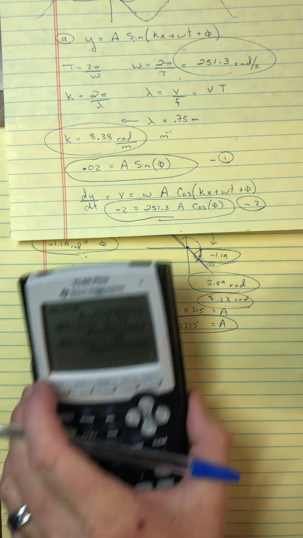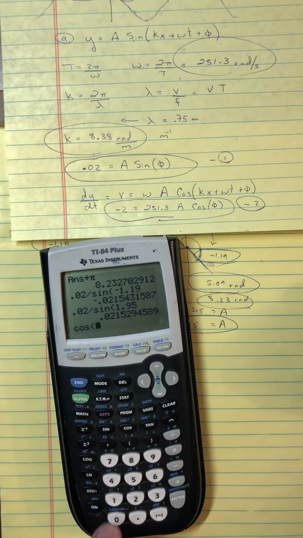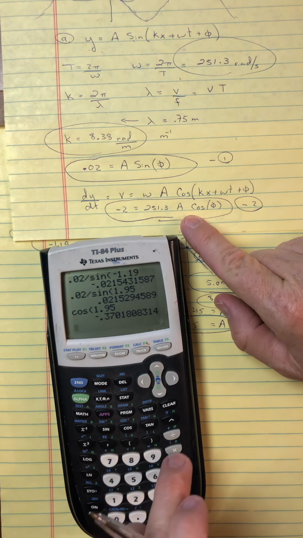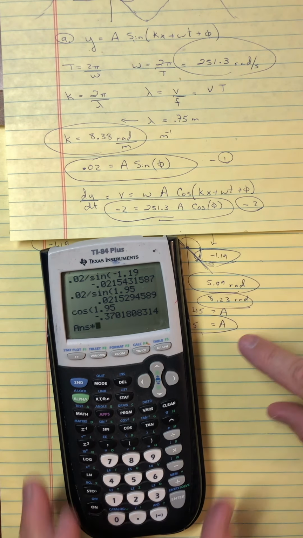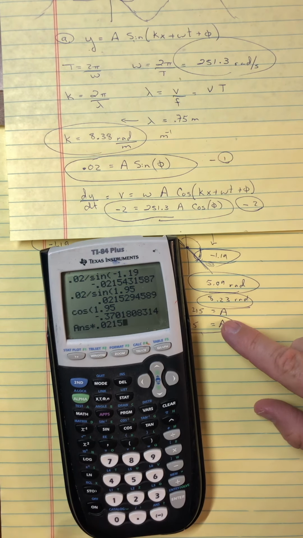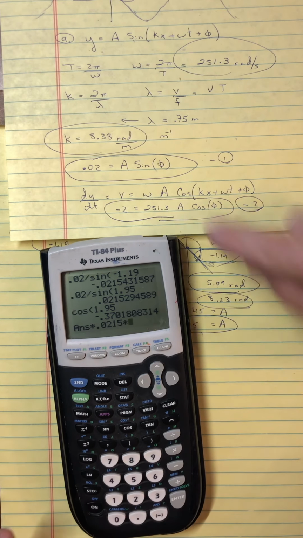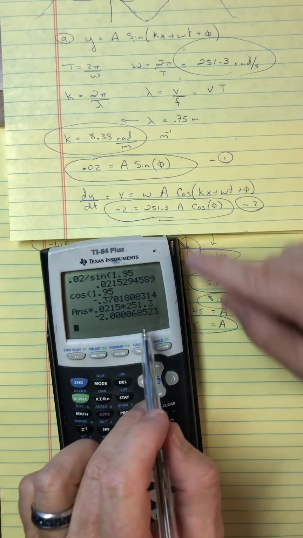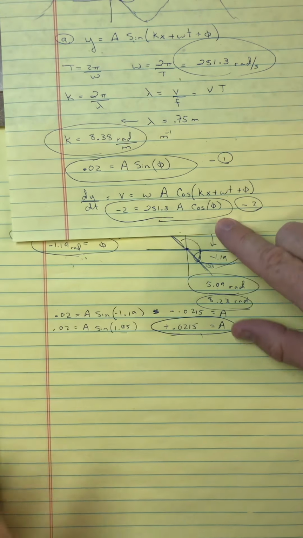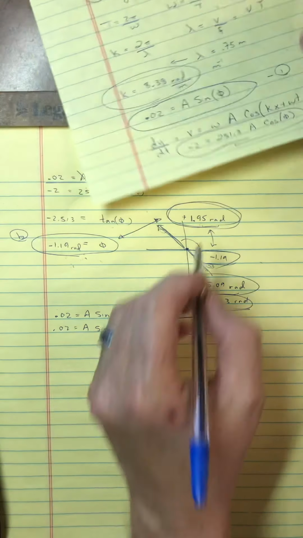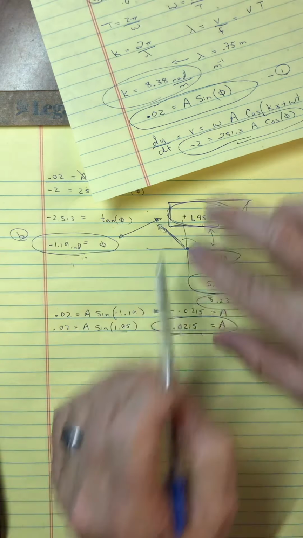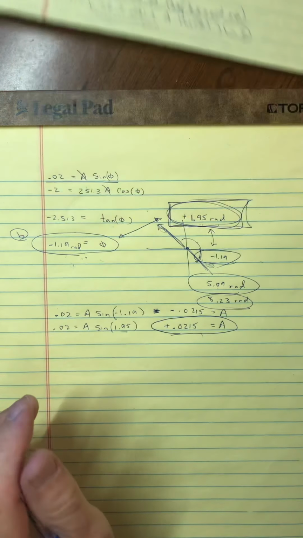Well, let me give it a try. What is cosine of 1.95? Yeah, okay, there's the negative. Good. And then times the amplitude of 0.0215 times the omega of 251.3 gives me a negative 2. So it's good. It's consistent. All right. So again, that phase has got to be the plus. But you wouldn't notice it until you started coming back to the original equations.